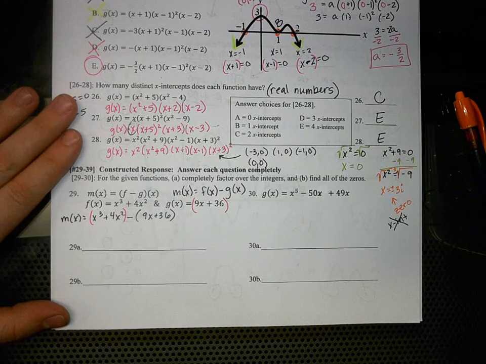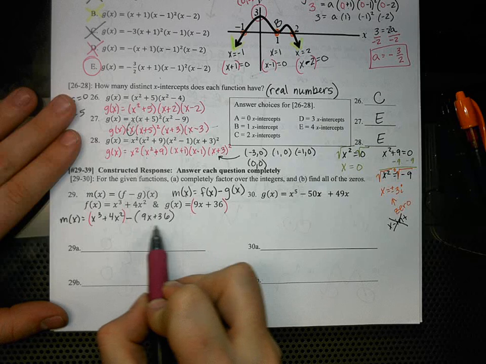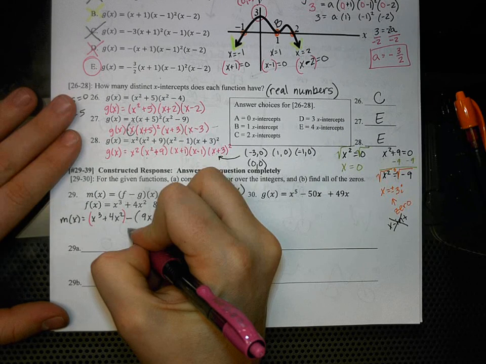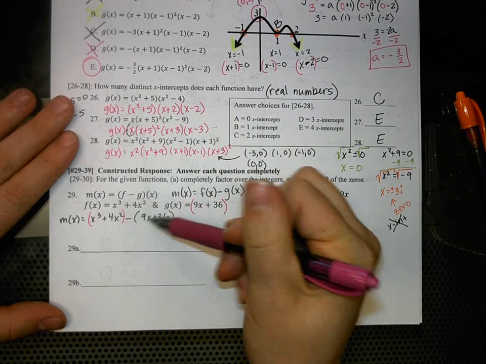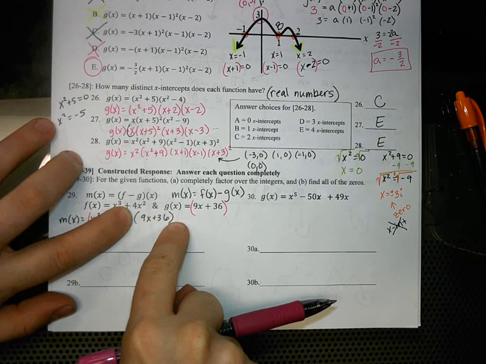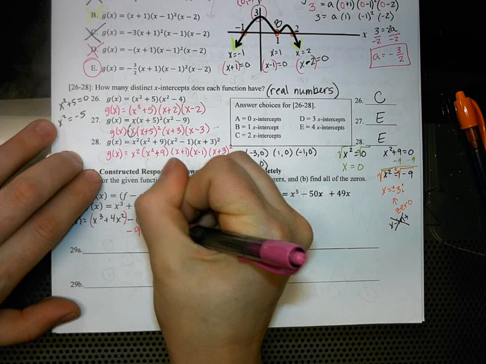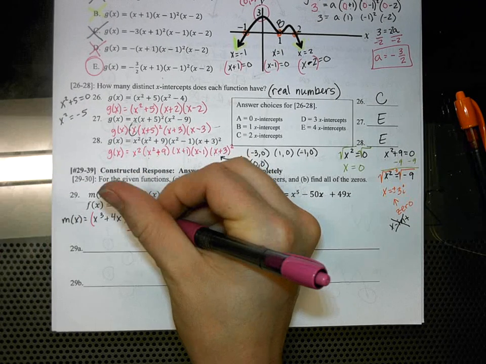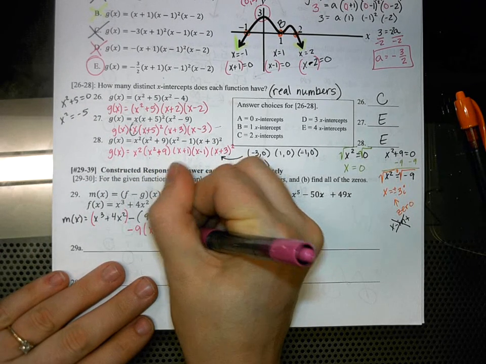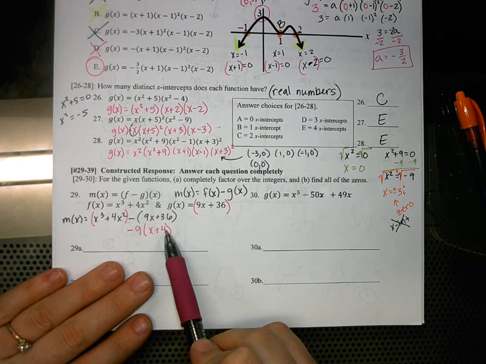So my greatest common factor out of the right-hand side is a negative 9. Just kidding. My greatest common factor on the right-hand side is a positive 9, because those are both positive numbers. But I already have a negative out in front, so don't forget the negative is already there when you factor it out. All right, 9 times x is 9x. 9 times 4 is 36.